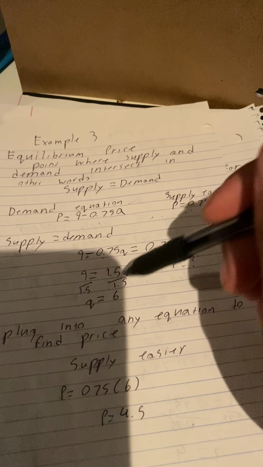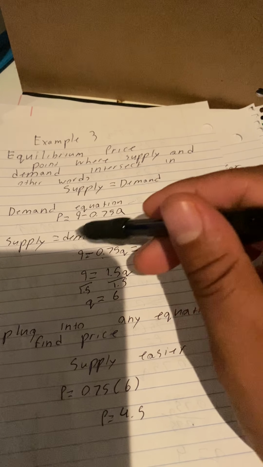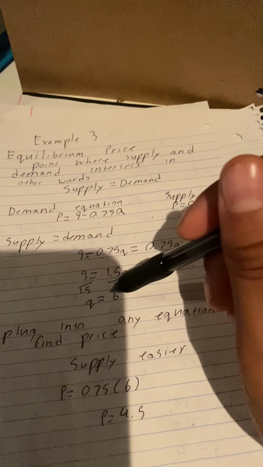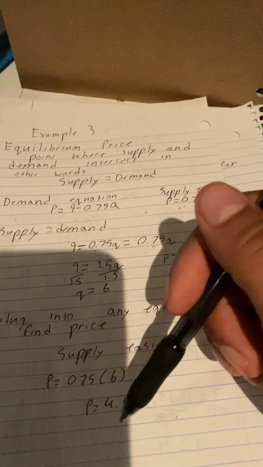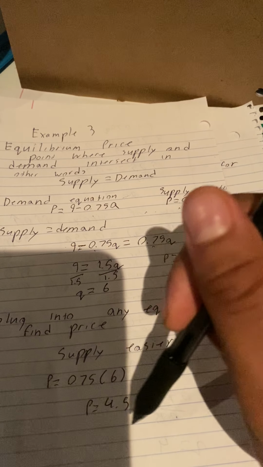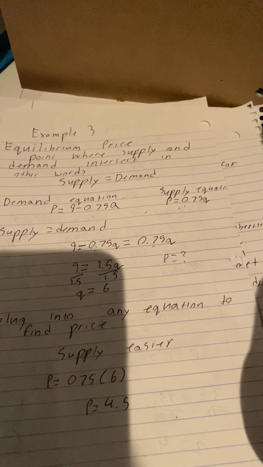I plug in my value, 6, which I got from the supply and demand, setting supply equal to demand. And then I get the value of $4.50. This is, remember, P equals price. So this is price, $4.50. And again, it goes back to how you're reading the question.